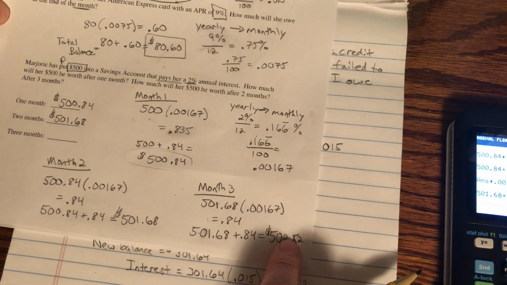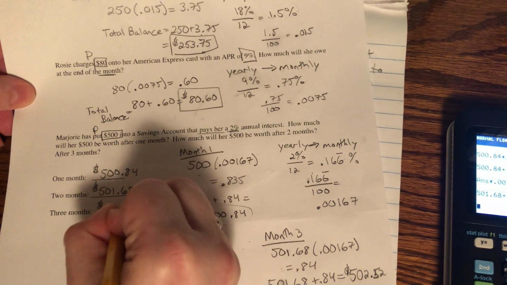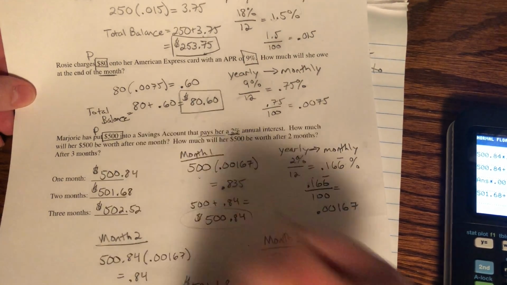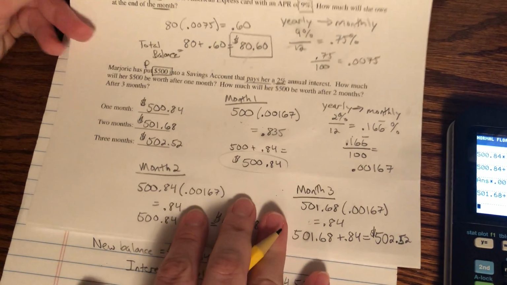All right, so $502.52 is what we have in the bank after 3 months. And that is the end of the How Much Will They Pay worksheet.